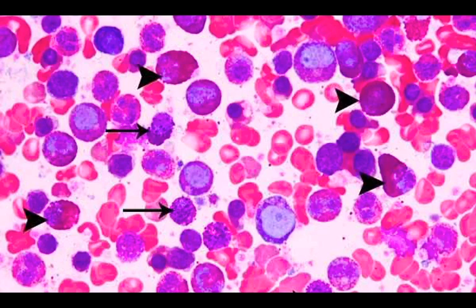You can see all sorts of different cells here. You can see myelocytes. You can see basophils. The arrows are basophils over here. The arrowheads are eosinophils. You can see myelocytes of different stages, so promyelocytes, myelocytes, different maturations. So this is quite a defining picture of the chronic stage of CML.